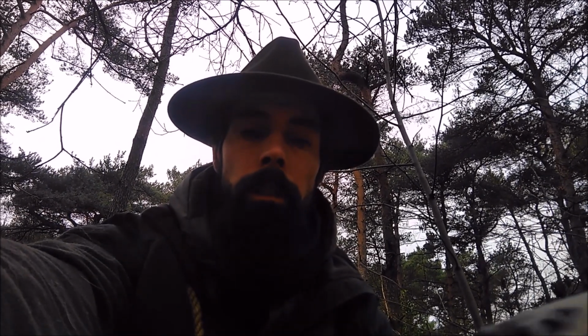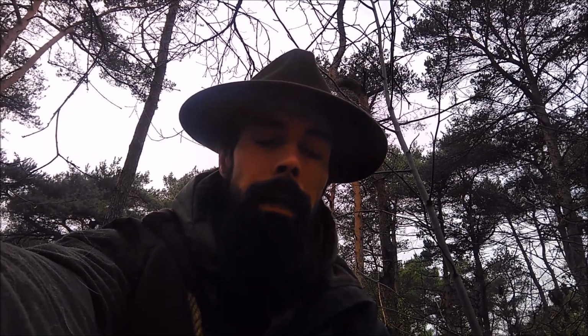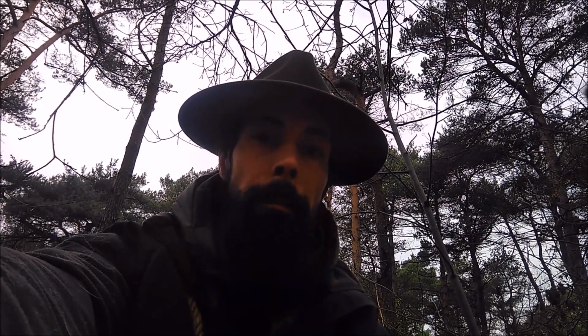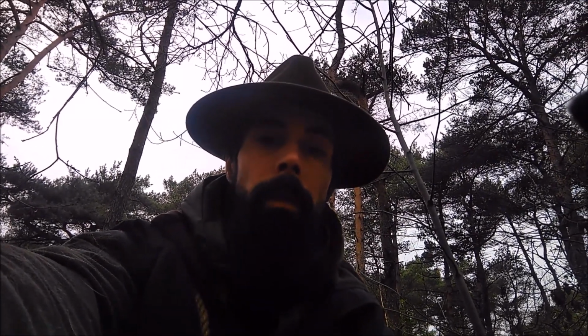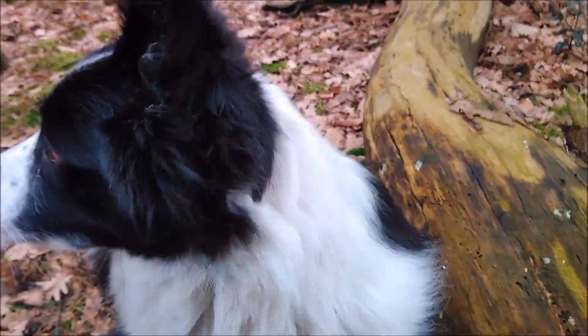Now, in general, the best places to look are pine trees, and how to see the difference between a pine tree that has fallen over and a spruce, for example, is actually very easy. Here we have an example of a fallen pine tree.